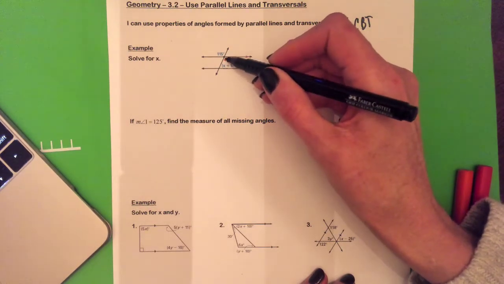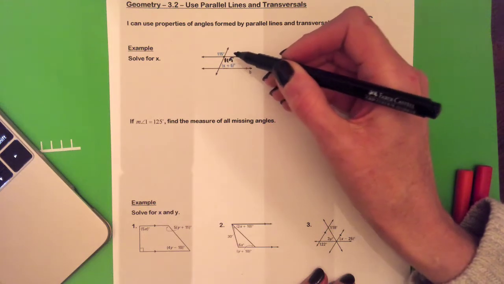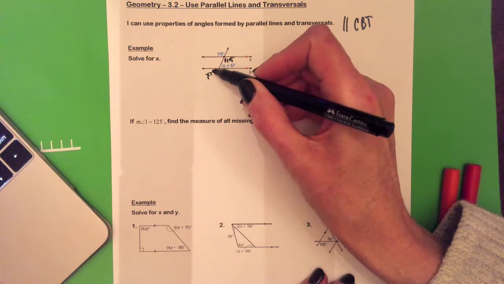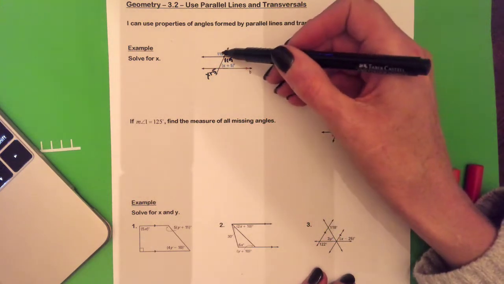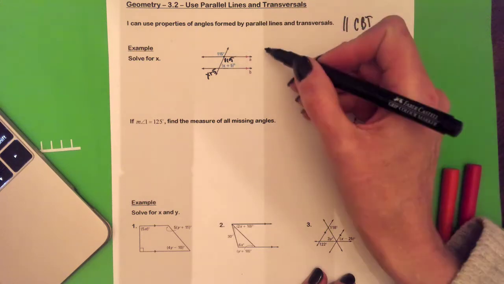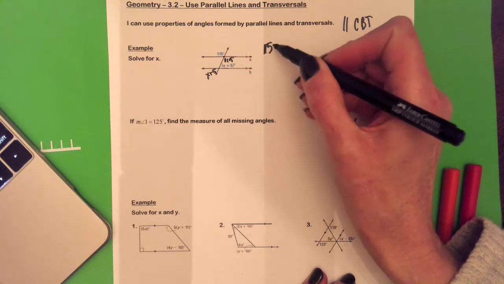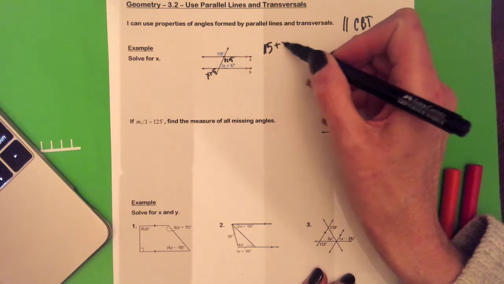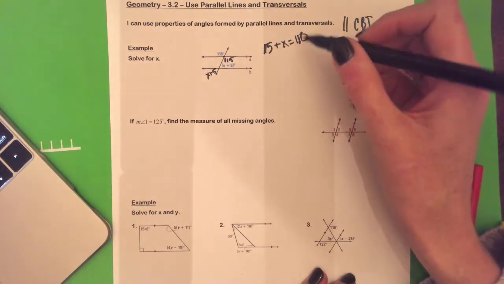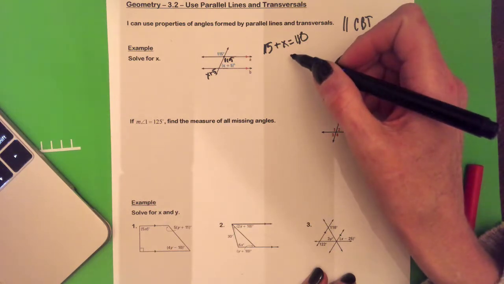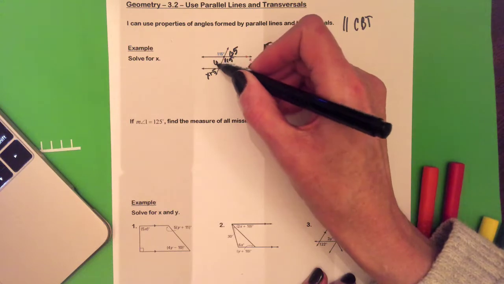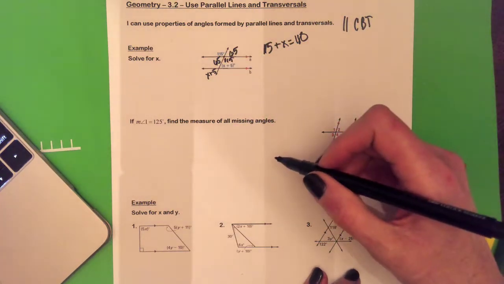I know that I have vertical angles, and they are equal. Here's another vertical angle. It is equal. I know that 115 and this angle right here need to add up to 180. If I subtract 115 from 180, I end up with 65. Now there's another vertical angle right there.